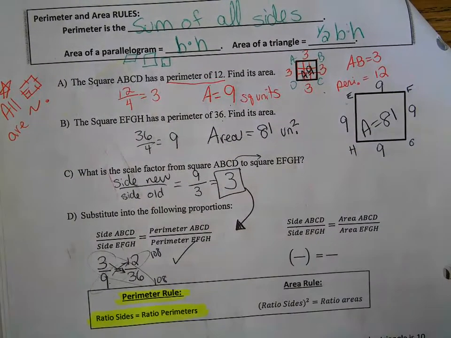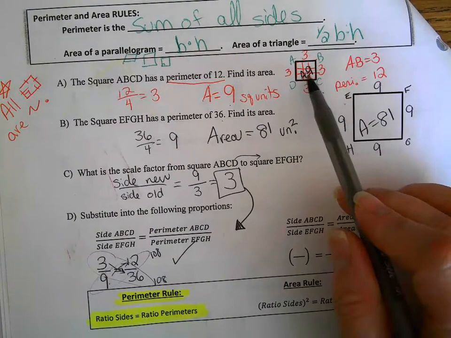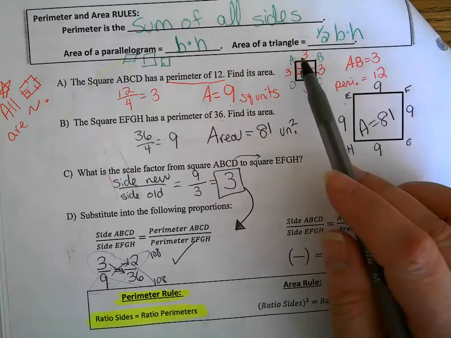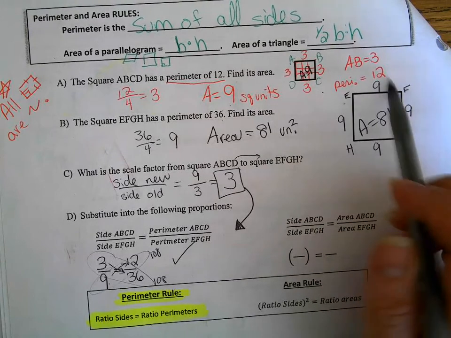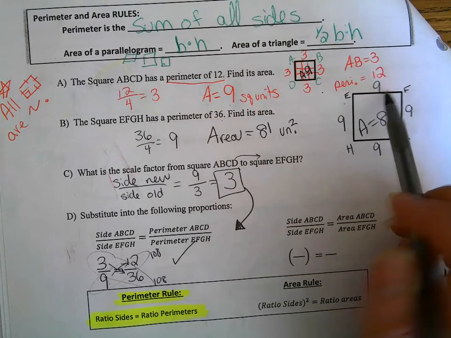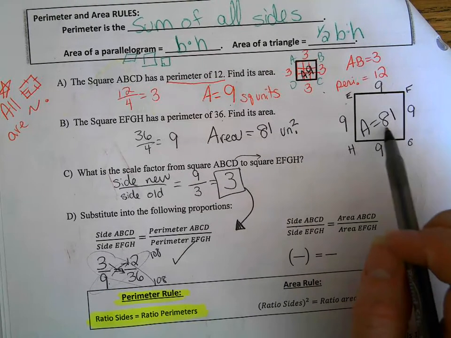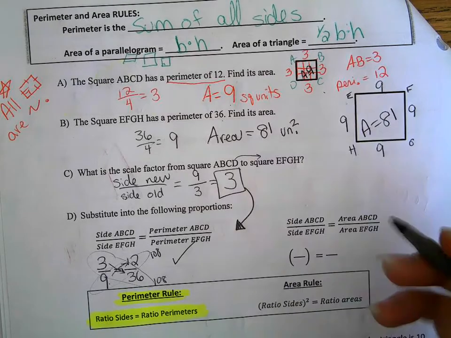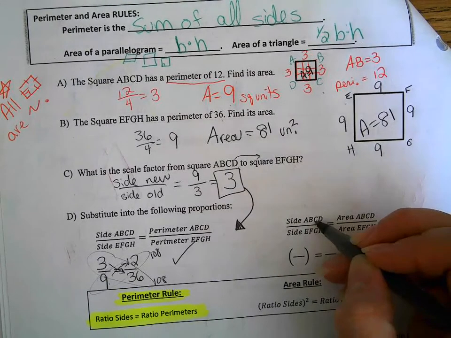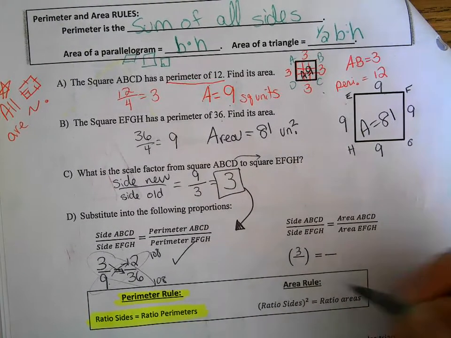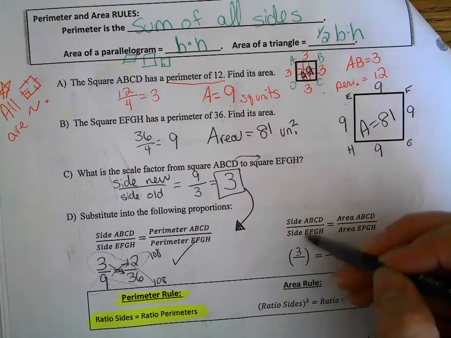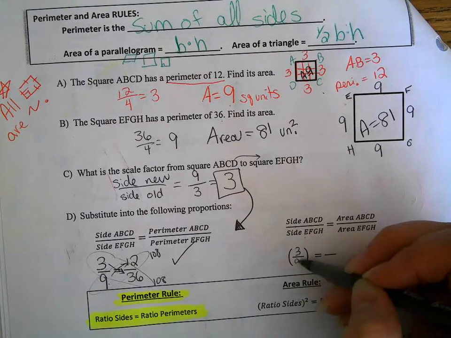When we're talking about the areas, it's different. How does a 9 become an 81? So 3 times 3, scale factor 3 gets you to 9. But how does 9 become 81 using multiplication, right? So a side of ABCD is 3. Its side of EFGH is 9.